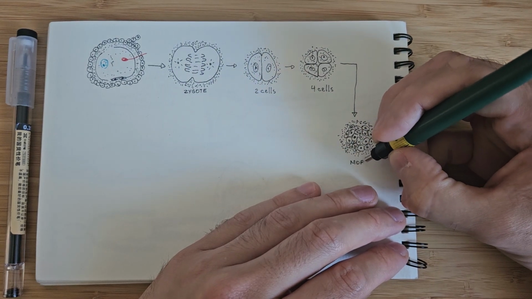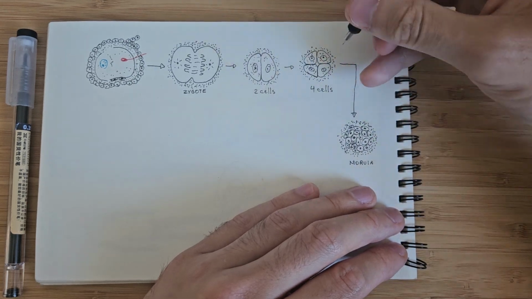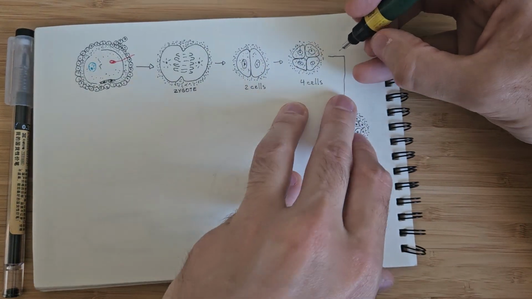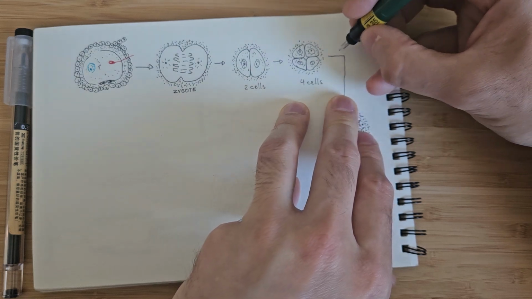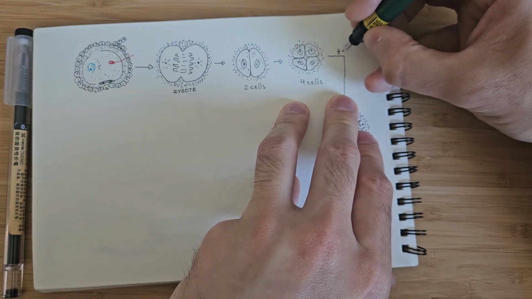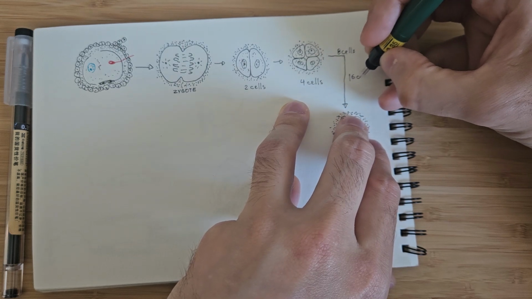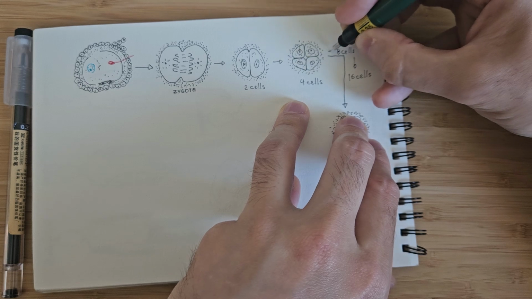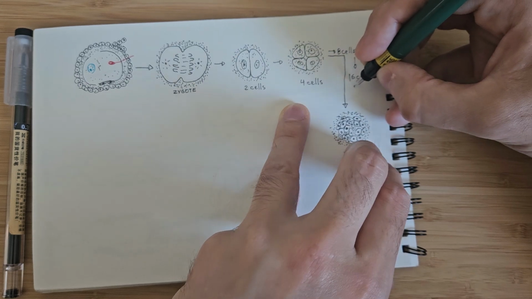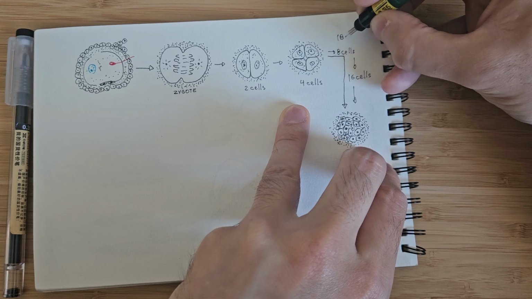Okay, here we have the morula, and we can say that here we are going to have the blastomeres. Let me just do this: 4, 8 cells, 16 cells, and here we call these blastomeres.